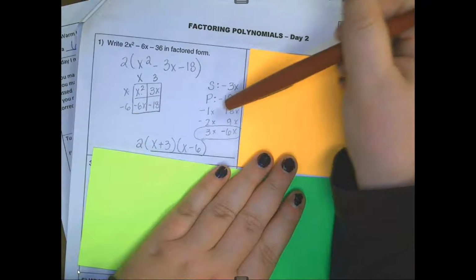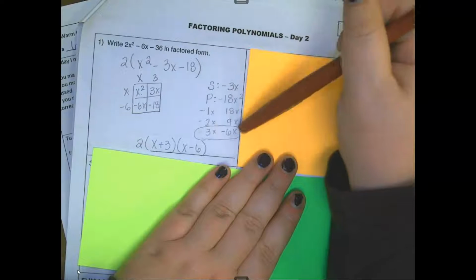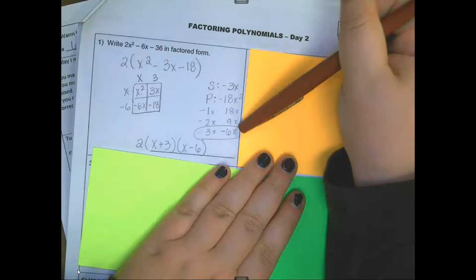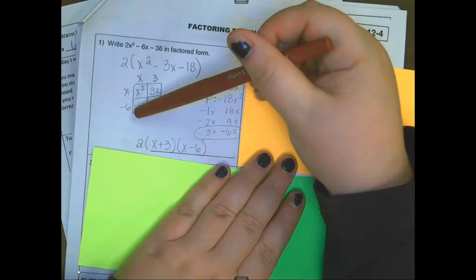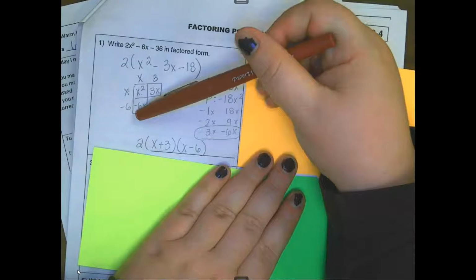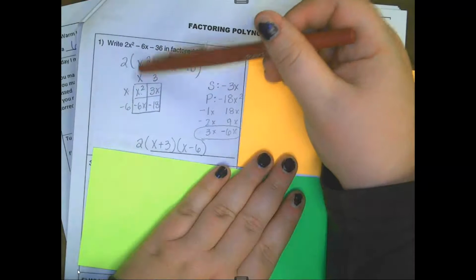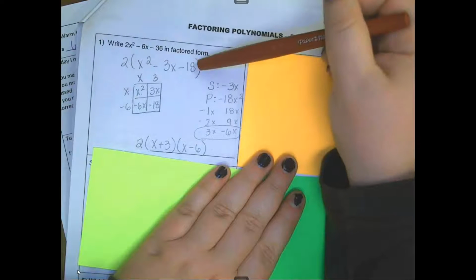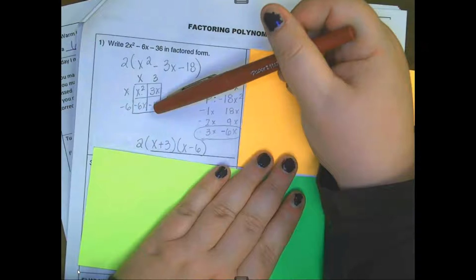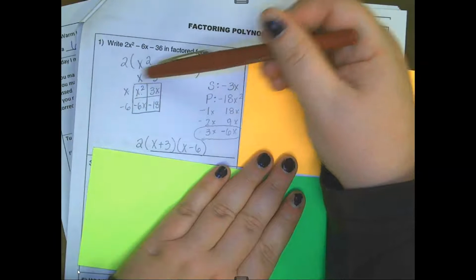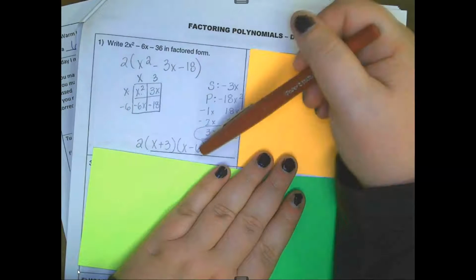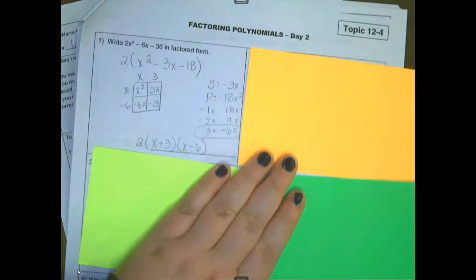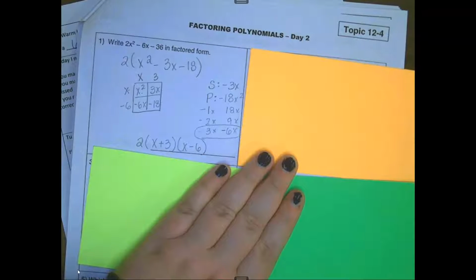So I listed out my factors. And I got 3x and negative 6x. Plug those two in. Plug my first term, which is also called the lead term, so you might hear that sometimes, and my last term. Pull out my factors. And there's my answer.